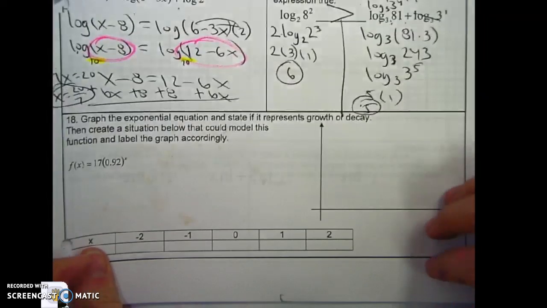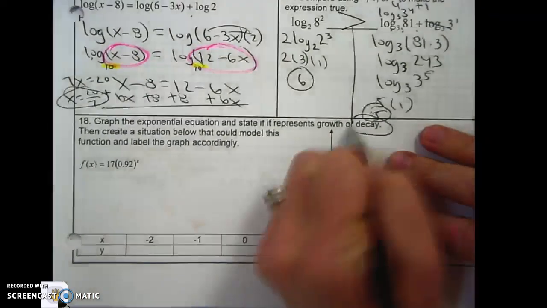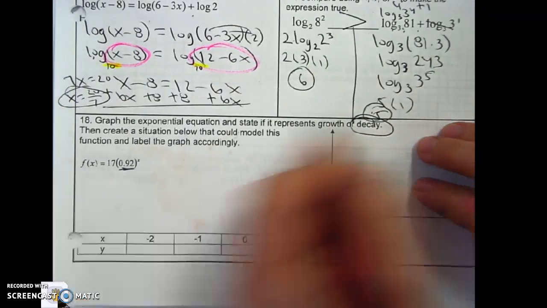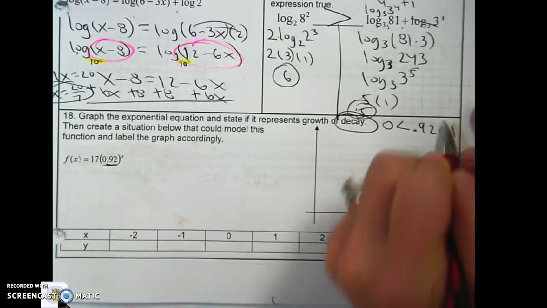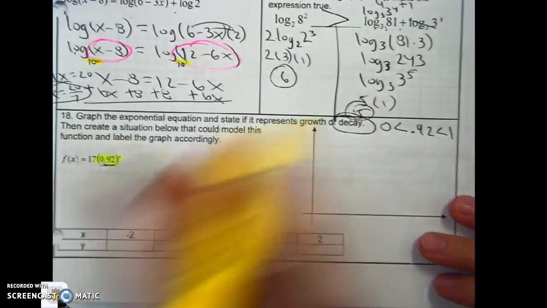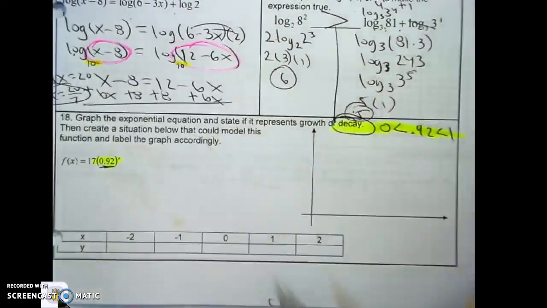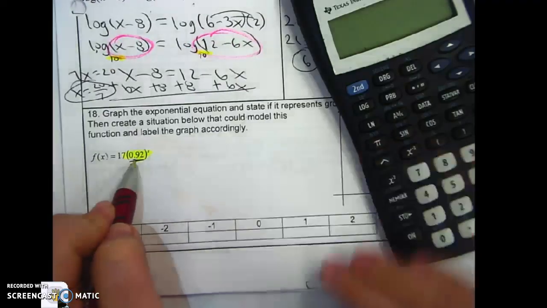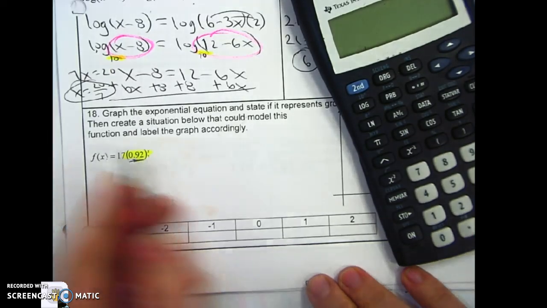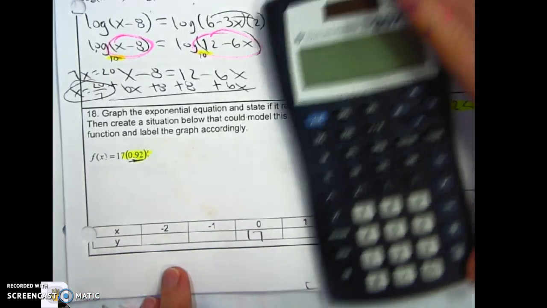All right, graph it, state if it's growth or decay. So it's decay because of this, because 0.92 is less than 1. So I want you to be clear. That has to be the justification of decay. All right, I'm going to plug it in. I know anything to the 0 is 1 times 17 is 17. That one's not a big deal.